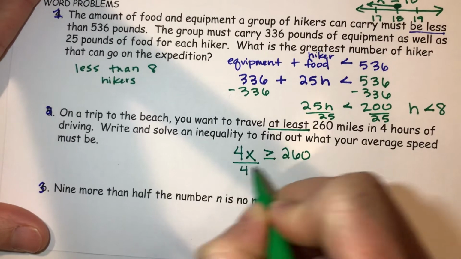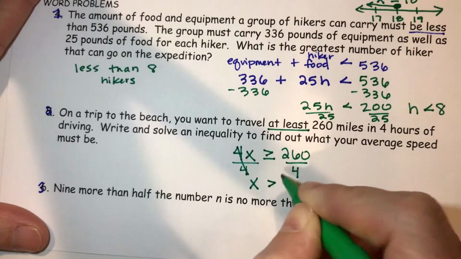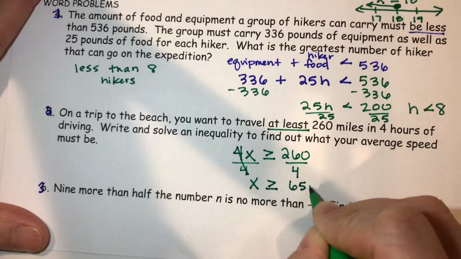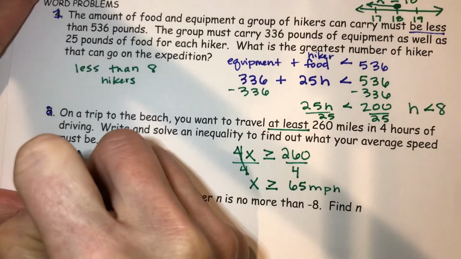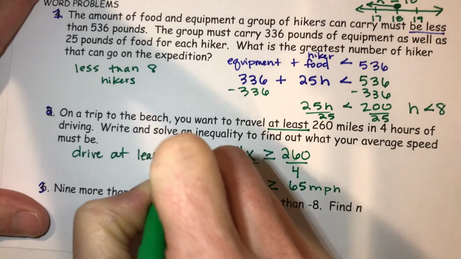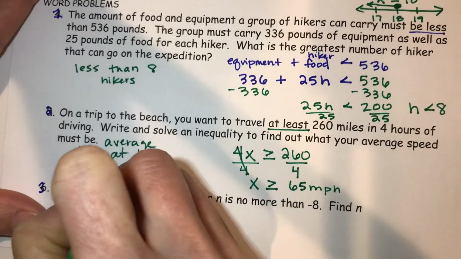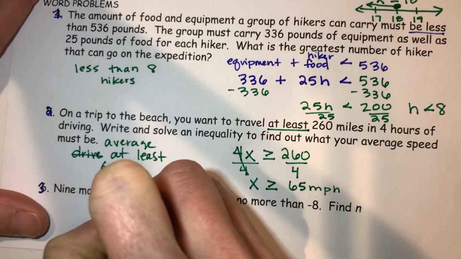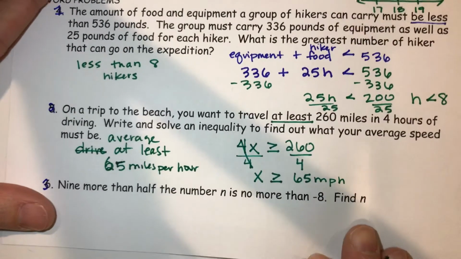So divide by 4, x has to be greater than or equal to 65 miles per hour. So you have to drive at least, or average at least 65 miles per hour. Alright, last one.